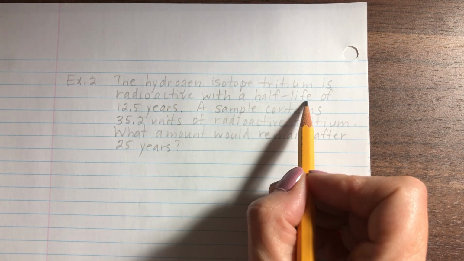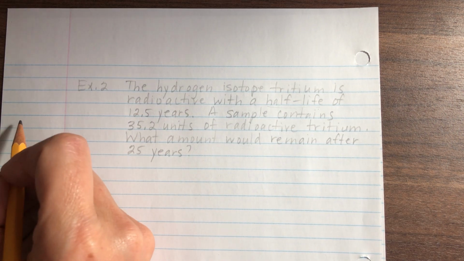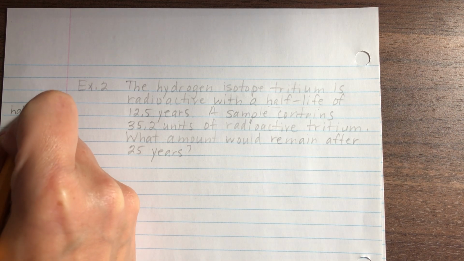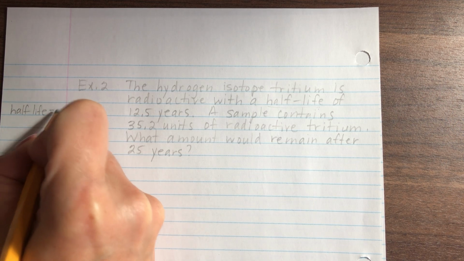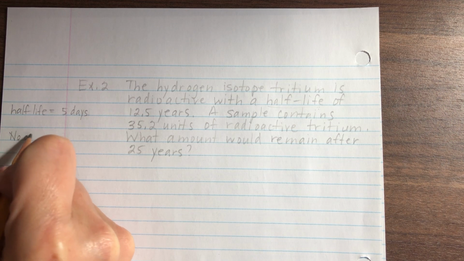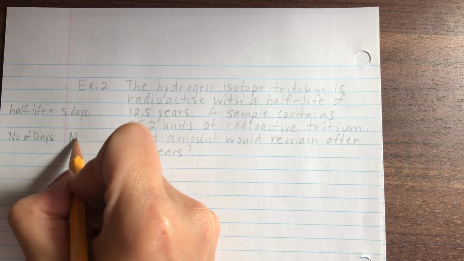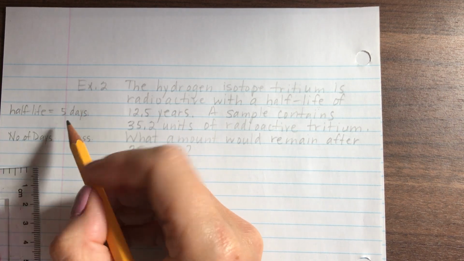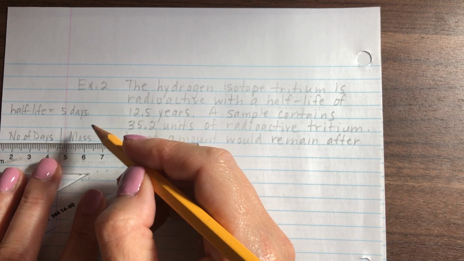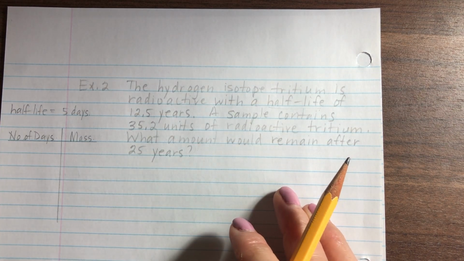That's what half-life means. Okay, so for example, let's say I have a substance that has a half-life of 5 days. And if I look at the mass of this radioactive substance as the number of days go by, you will see that its mass is reduced by a factor of 1/2.